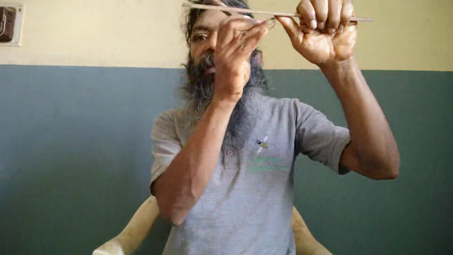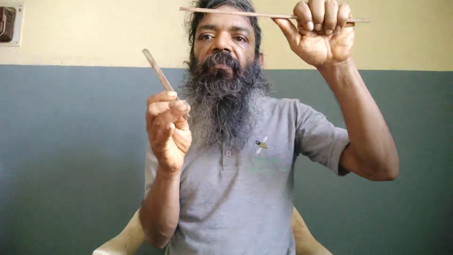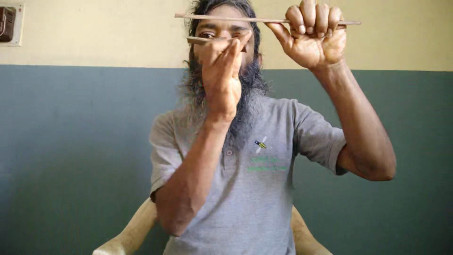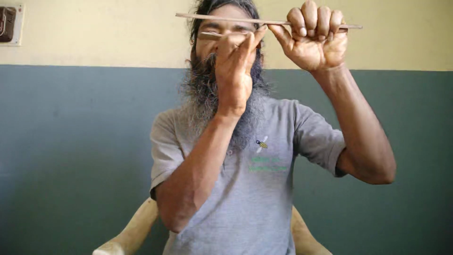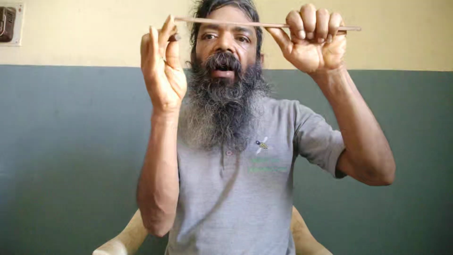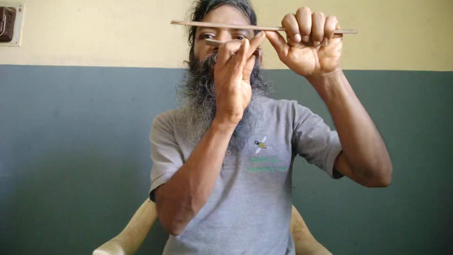From P there is an arc that is touching Q. This arc belongs to a center, that is O. So this height is delta y.